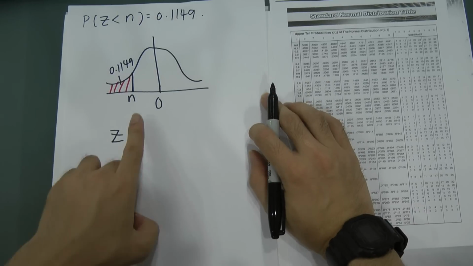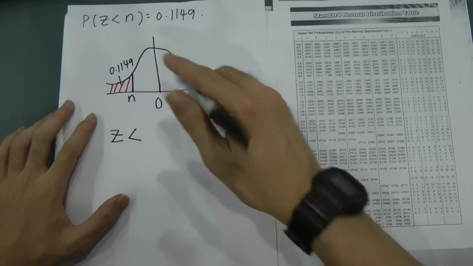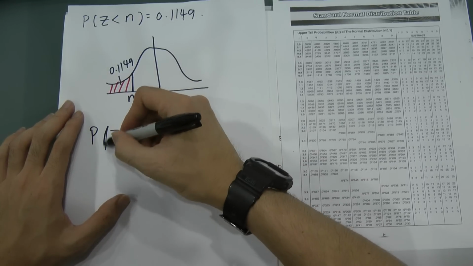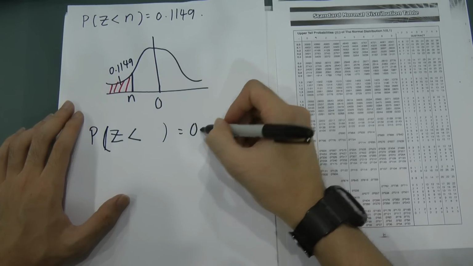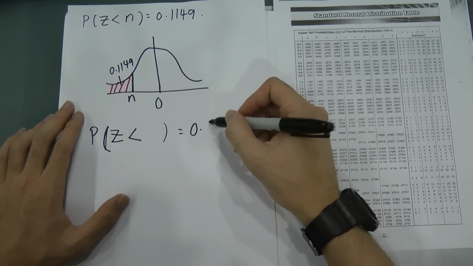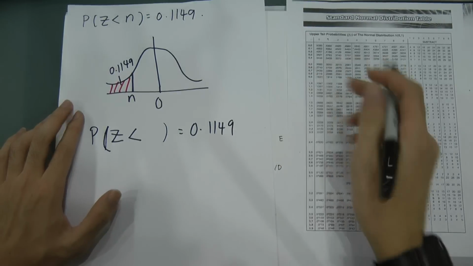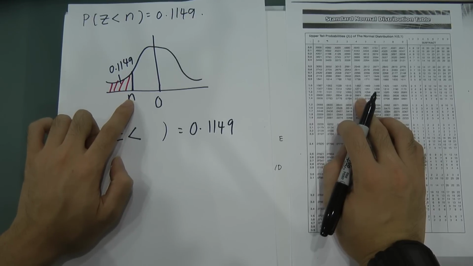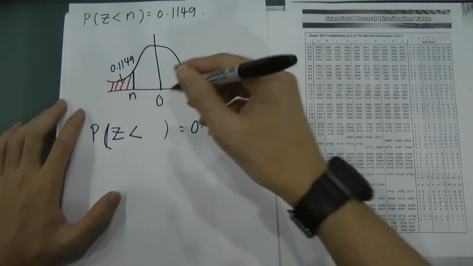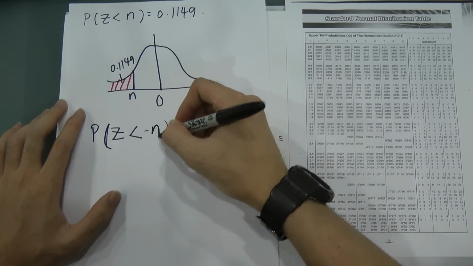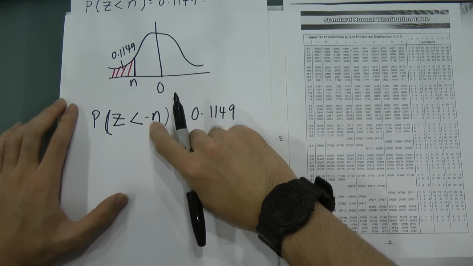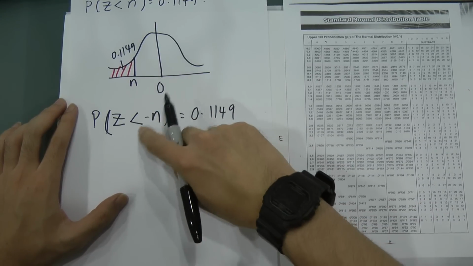So the probability of z smaller than n is 0.1149. Since n is negative, I write negative n. When you see this symbol with the negative, you can change the symbol and change the negative.